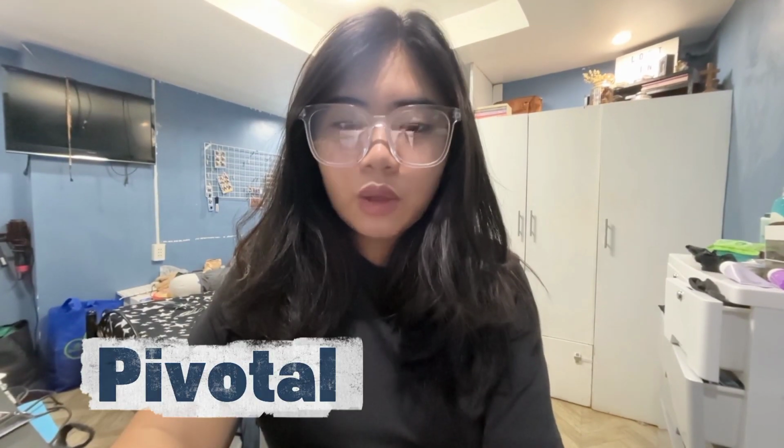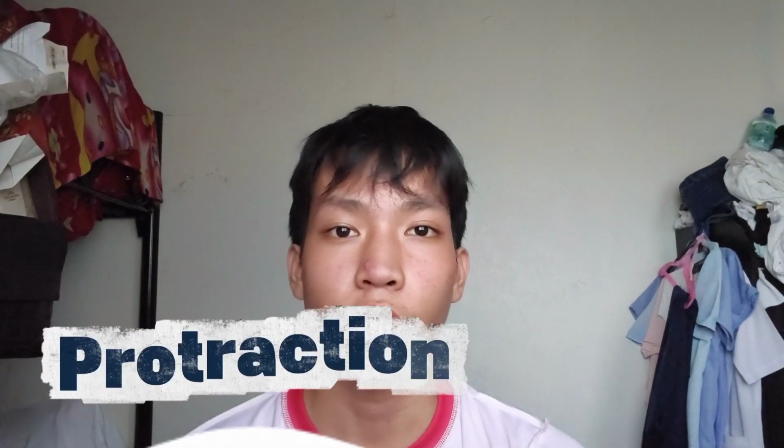Pivotal is a movement where a body part rotates around its axis without changing location. For example, when I turn my head side to side, notice that the head doesn't move forward or backward. It just rotates in place. This makes it a non-locomotor movement. Protraction refers to the act of moving a body part forward or extending something, like this.